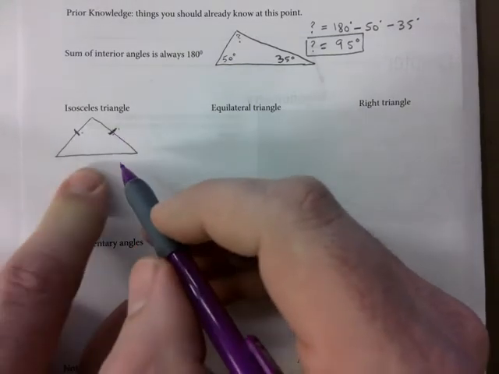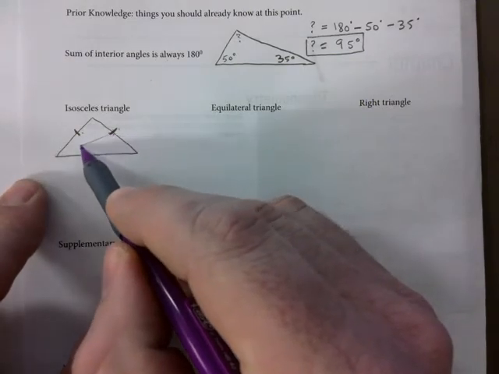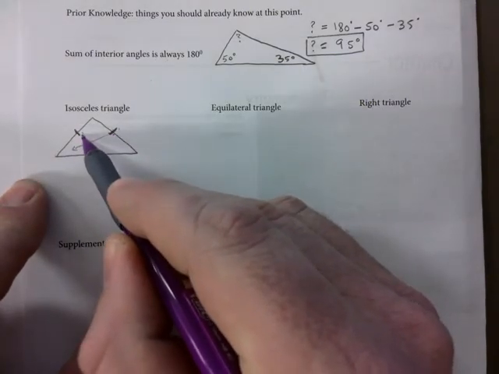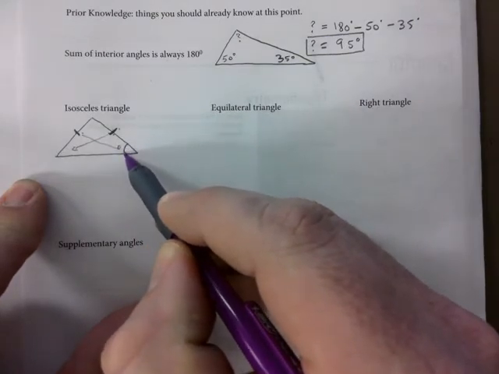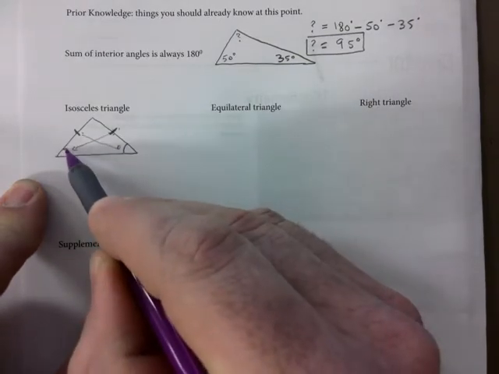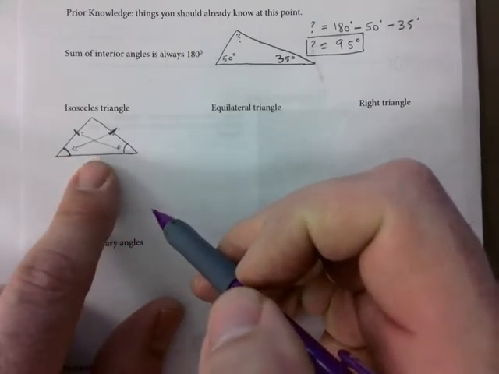And watch this. The angles that are across these, like if you were to travel across this side and take this side and travel across, these angles are also going to be the same, guaranteed. Okay.